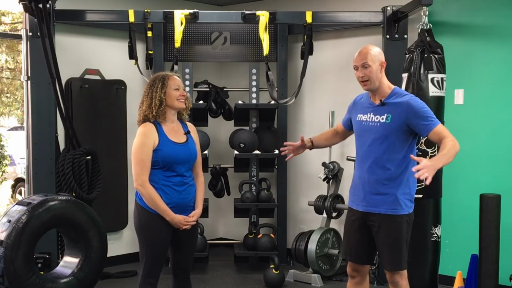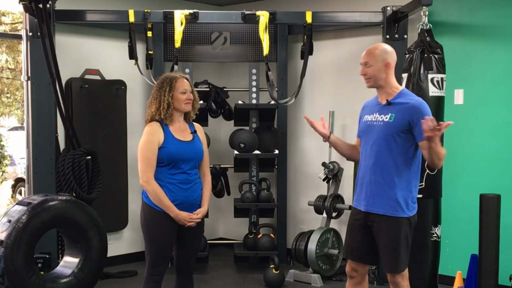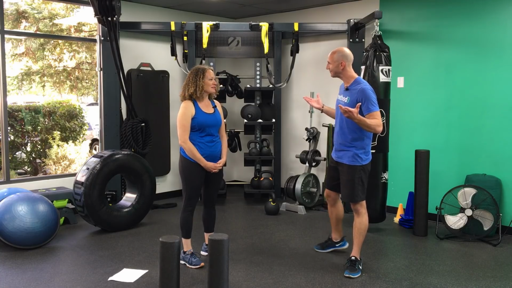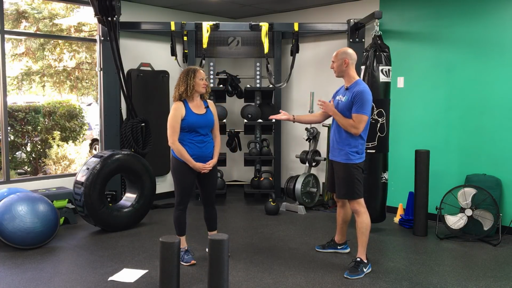Pretty excited to go over some of this stuff, especially with the hips, because this guy has got pretty tight hips. And at Method 3, there's a lot of movements that we do that incorporate your hips. And truth be told, I think you'll notice that out in life, you're using these things quite a bit. So let's chat. Thank you so much for having me, John. So flexibility, mobility. Let's talk about the difference between those.